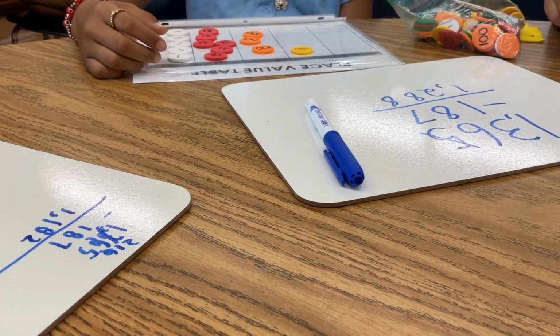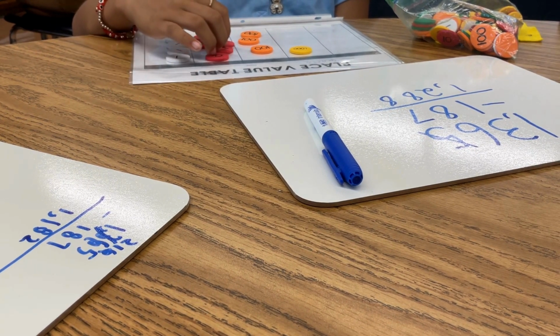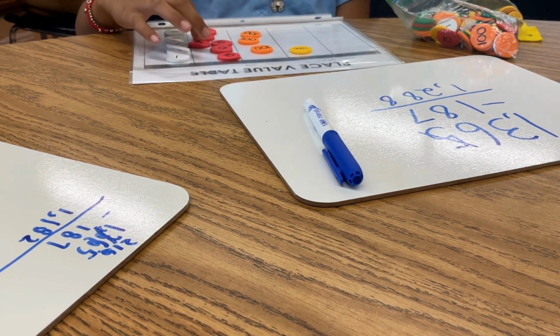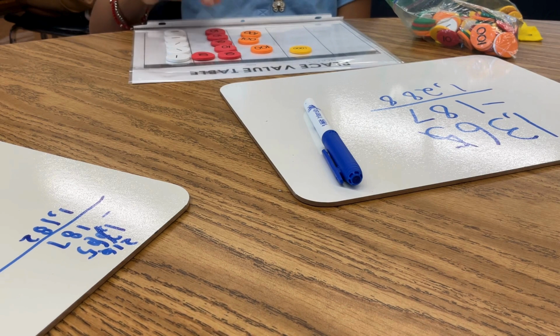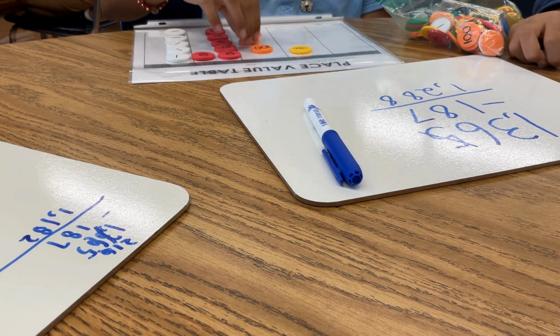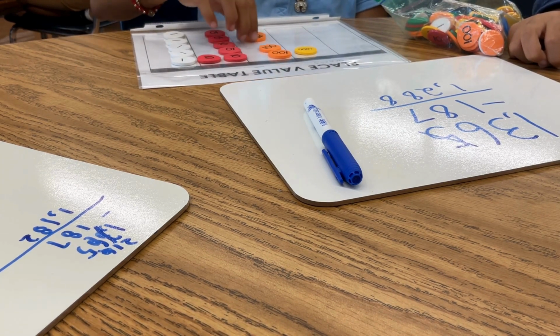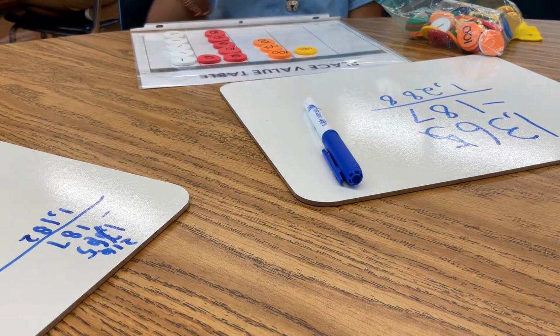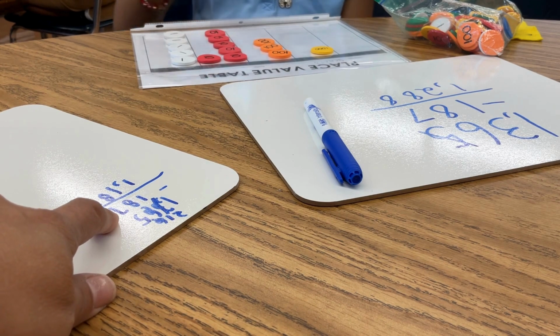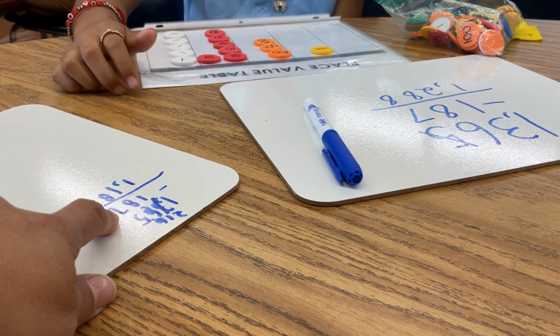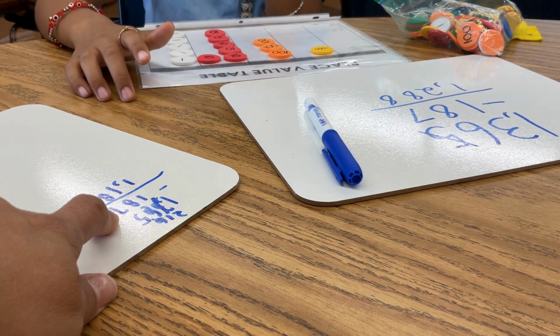No, what are we subtracting? What's the second? 187. And when we subtract, what place value do we start with? The ones. All right, so let's take a look at how you set up your problem. How many ones are we taking away? 7. Okay, let's take a look at our place value chart.